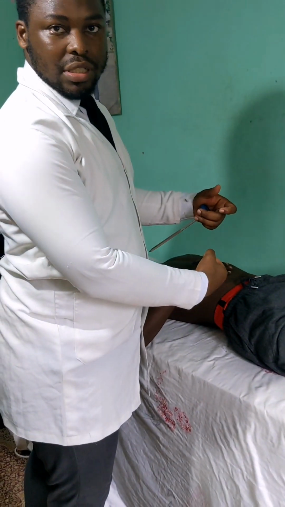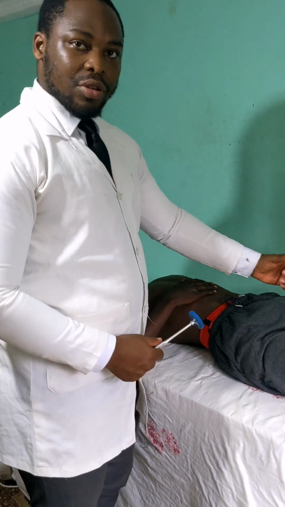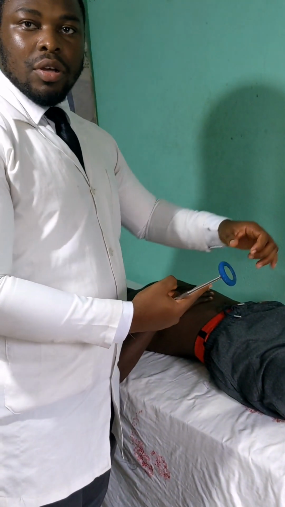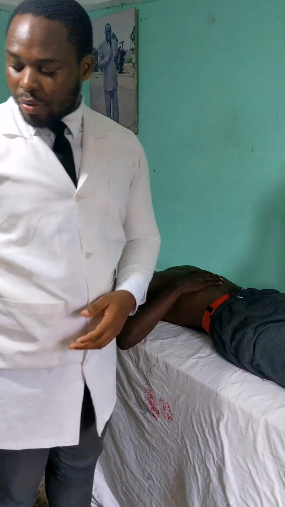For the DRE, you have to evaluate for the bulbocavernosus reflex, and in the bulbocavernosus reflex, what you do is that you pull the glans of the penis while your finger is inside the anus. You're going to feel a contraction of the anus. For a female, you pull the urinary catheter while your finger is in the anus. If there is a positive bulbocavernosus reflex, it is normal. In a case where you have an absence of the bulbocavernosus reflex, it means that there is a spinal shock.